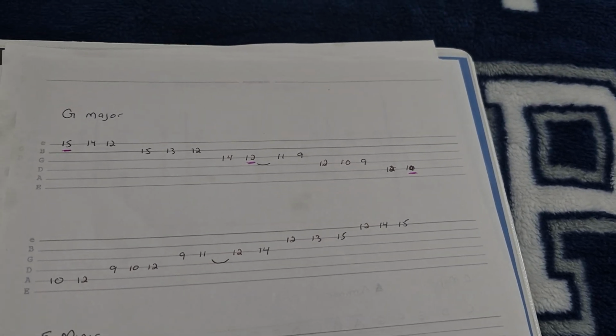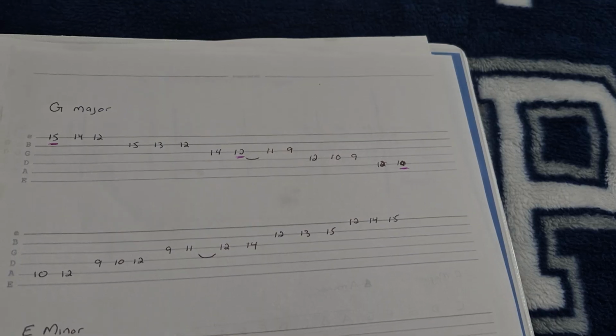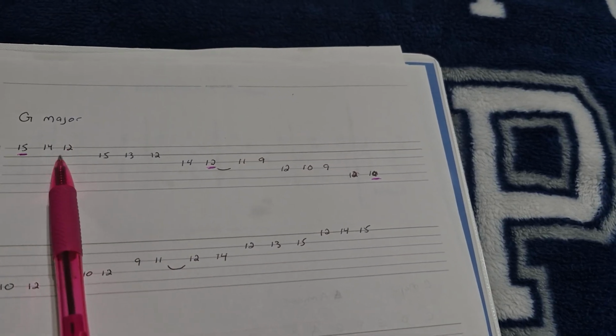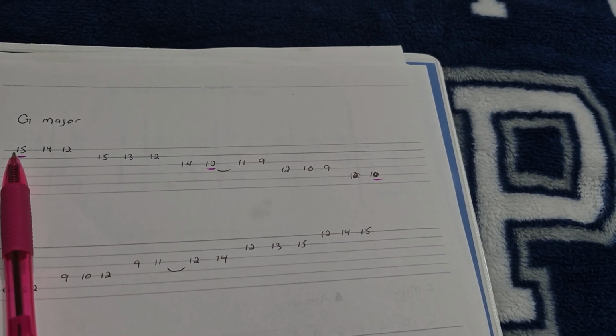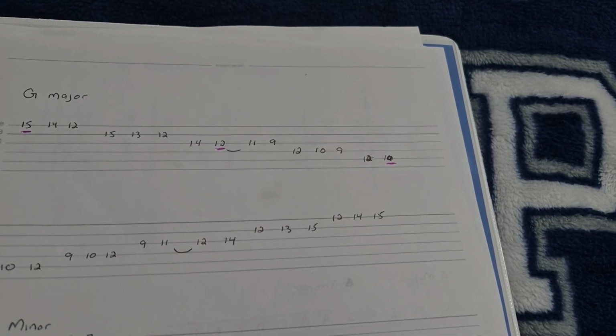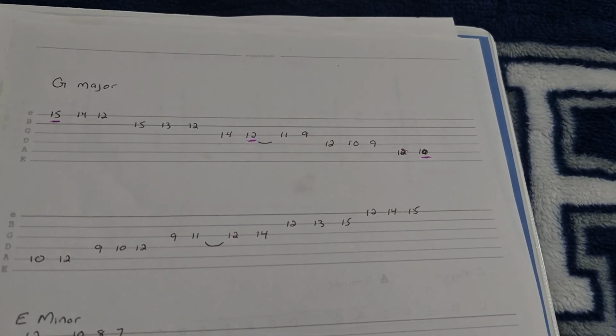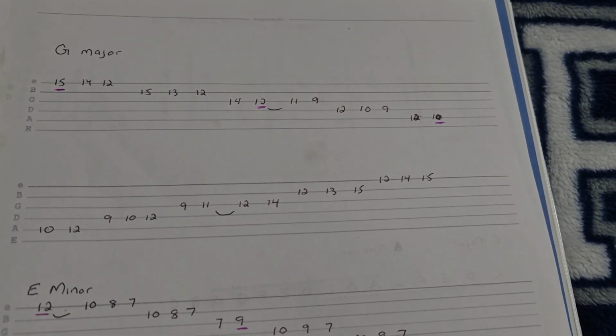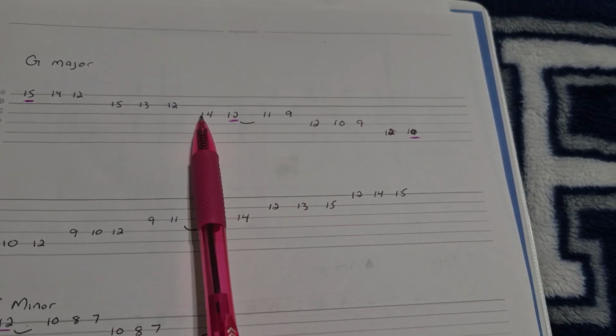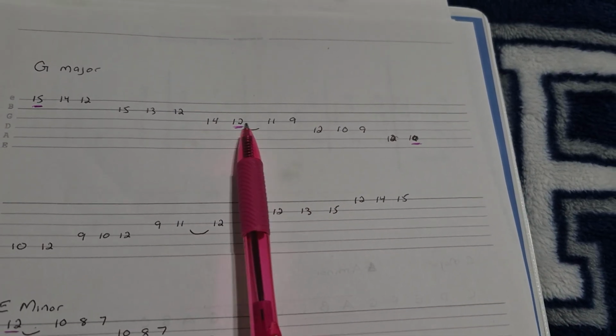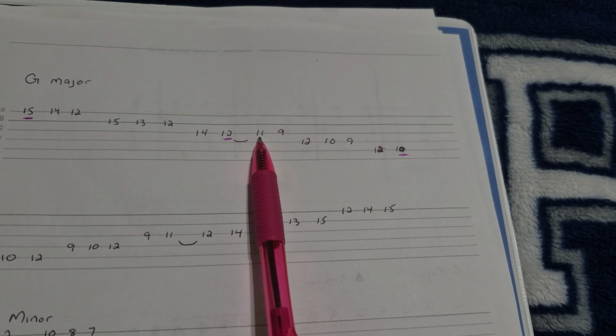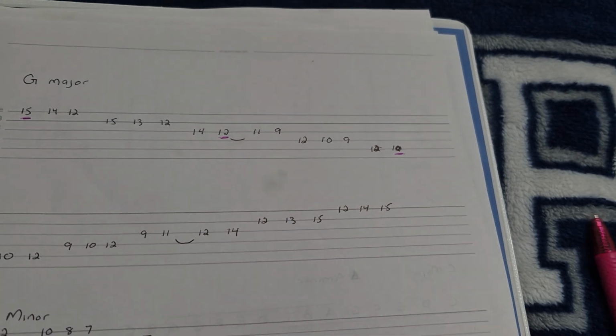Okay, and real quick, when you put your index finger on your 12th fret and your pinky on your 15th, that is your scale. And how I play the major scale is I break it up, and right about there when I do the 14 to 12, I then slide down a position to do the rest of the scale on 3 strings.